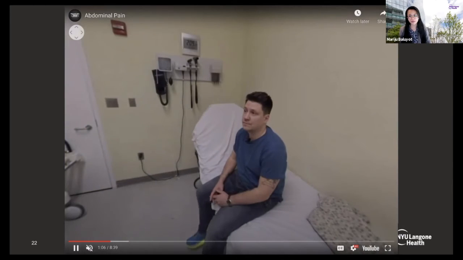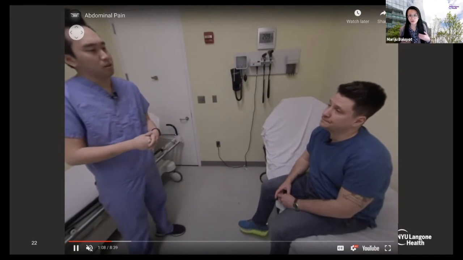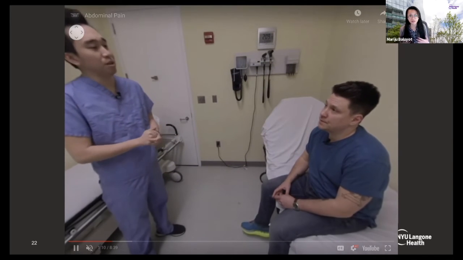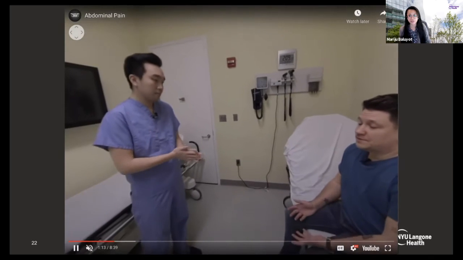And then we have the scene cut to more of an observer view that you can think of as kind of like a medical student who's in the room who's now observing the interaction.